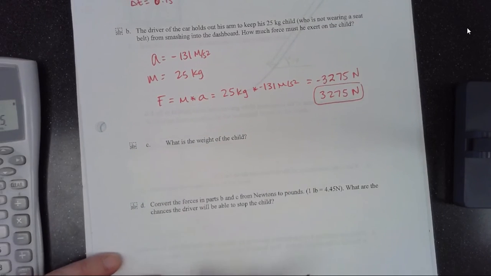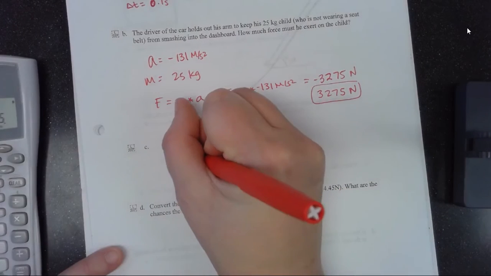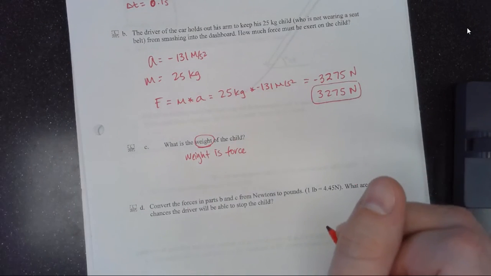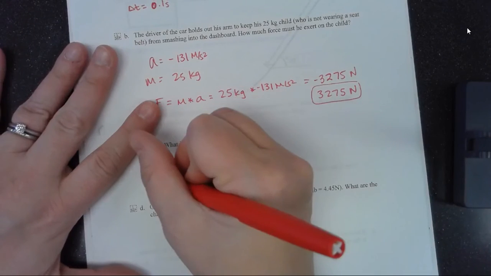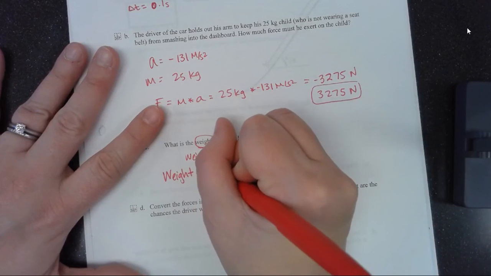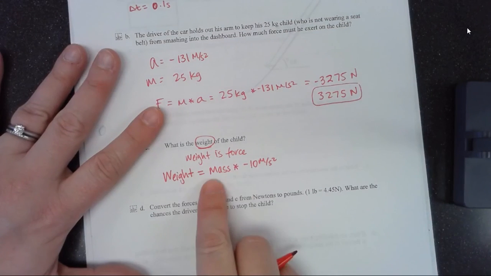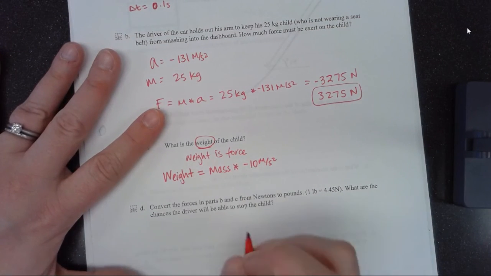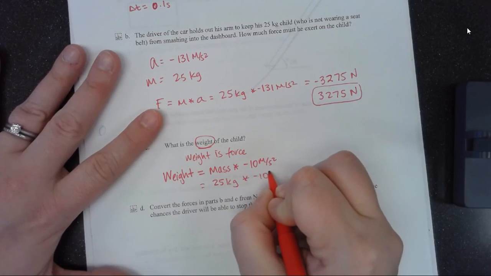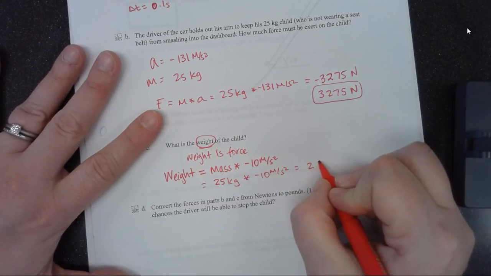What's the weight of the child? Keep in mind that weight is a force, not a mass. And so when you calculate the weight of the child, we're just going to write our same usual equation, except weight is going to be our mass times minus 10 meters per second squared. It's always going to be mass times acceleration due to gravity. So for our child here, we've got 25 kilograms times our minus 10 meters per second squared. And so this child has a weight of 250 newtons.